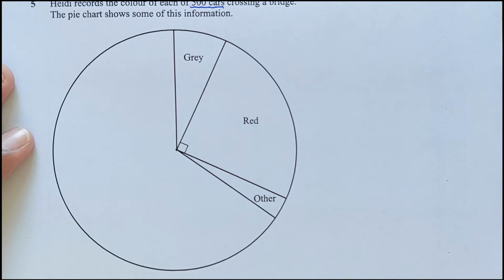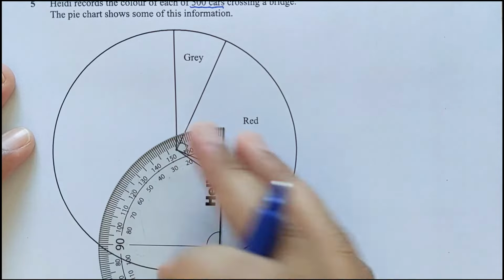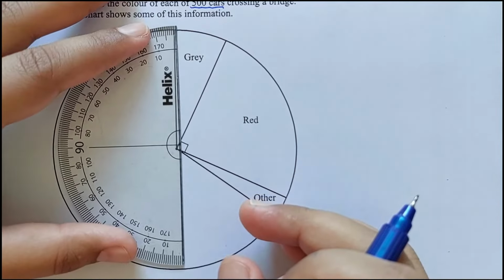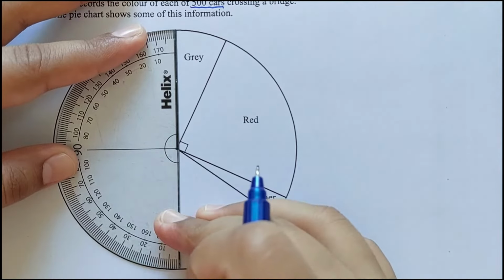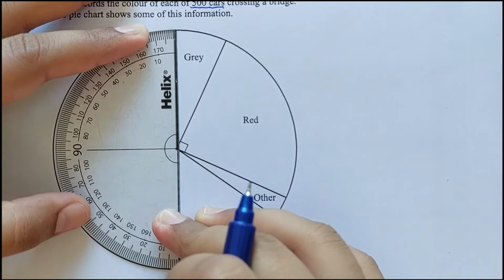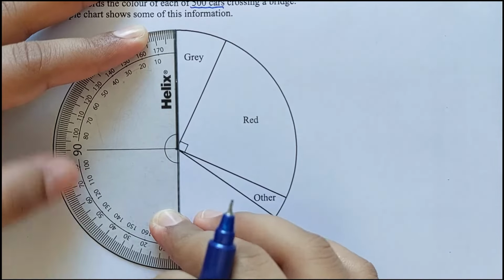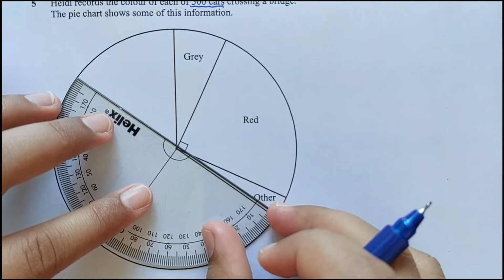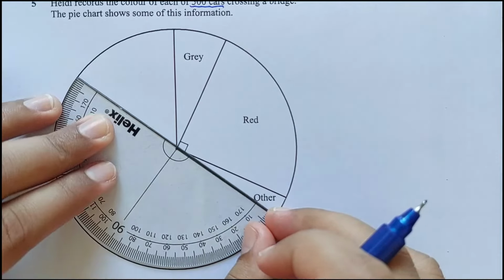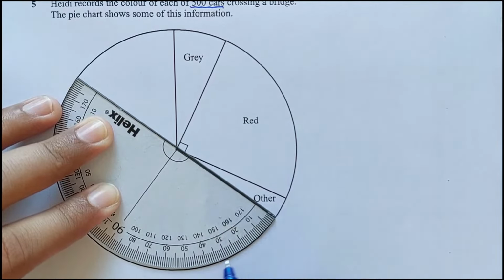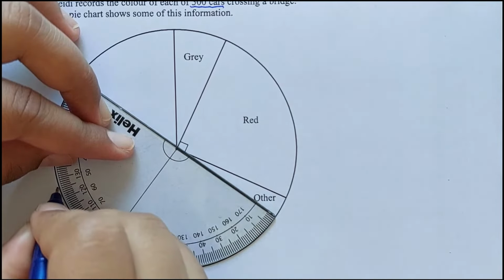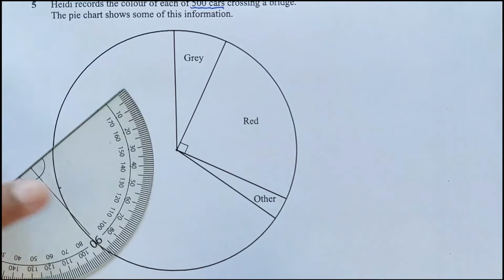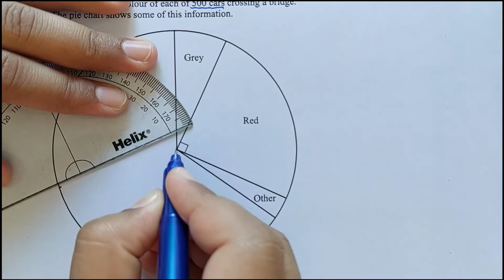Now we have to complete the pie chart. For white it is 126. Let me find the angle 126. This is 90. Let me start from this point. 10, 20, 30, 90, 126. These are white.